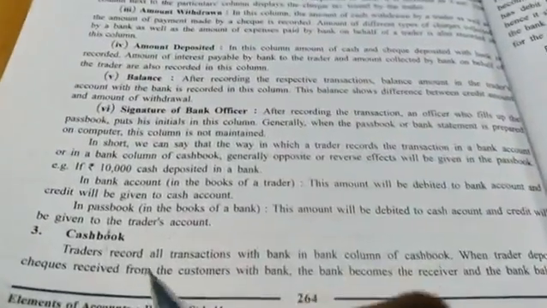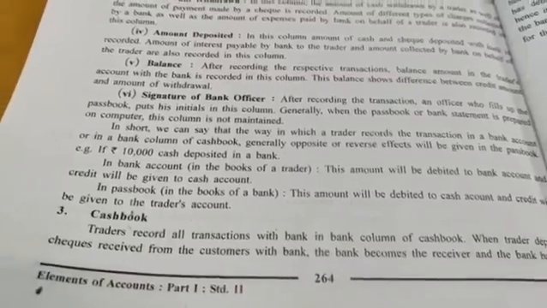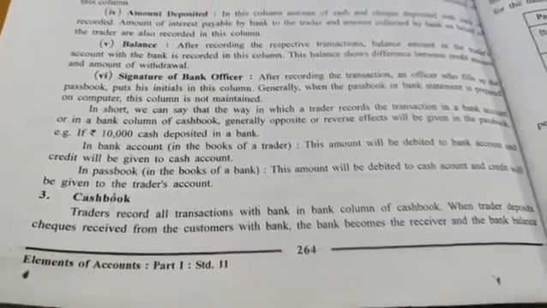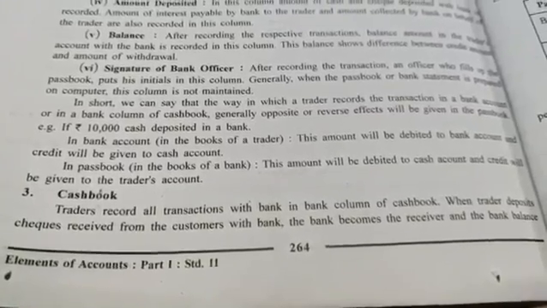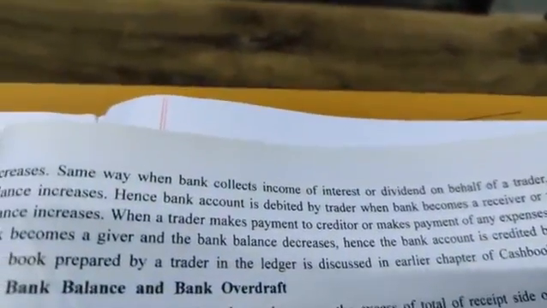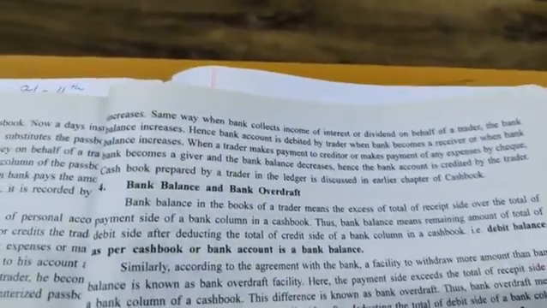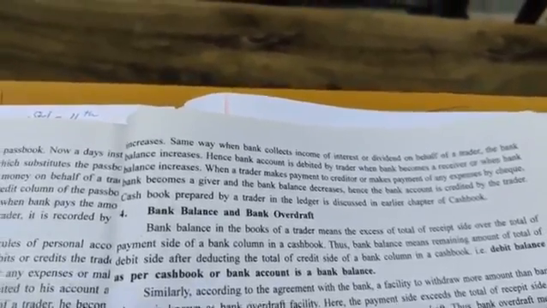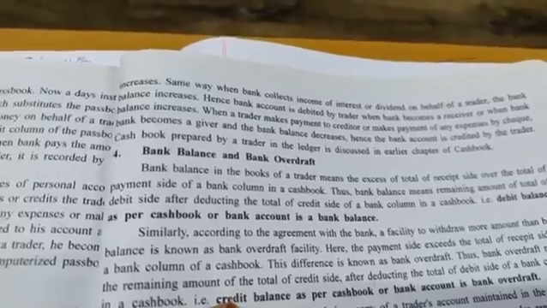Okay, the next important point is the cash book. What is the cash book? You have already studied the cash book. Traders record all the transactions with the bank in the bank column of the cash book. When the trader deposits a check received from a customer with the bank, the bank becomes the receiver and the bank balance increases. Same way, when the bank collects income of interest or dividend on behalf of the trader, the bank balance increases. So when the amount is coming in, it increases. Hence, the bank account is debited by the trader when the bank becomes the receiver or the bank balance increases.